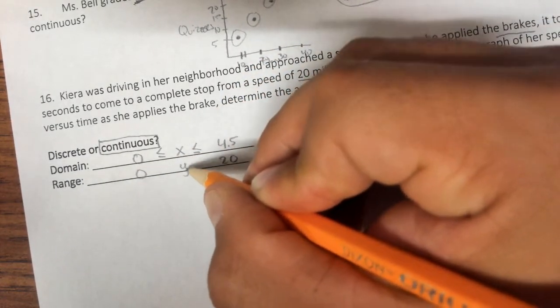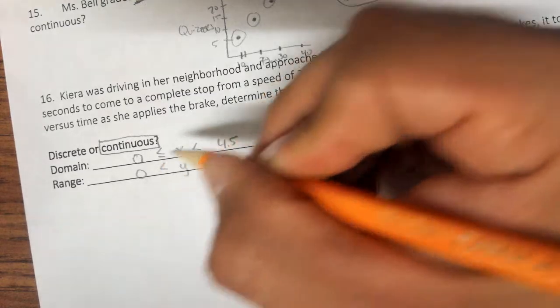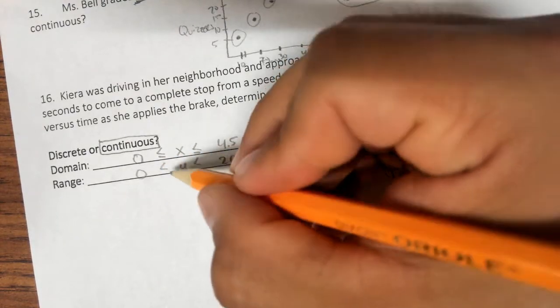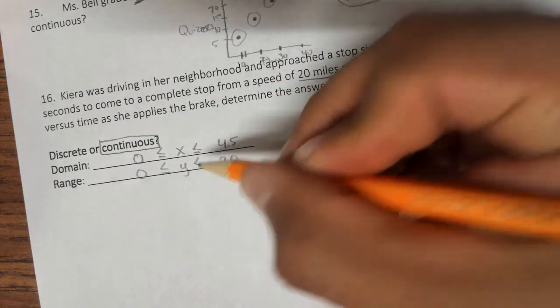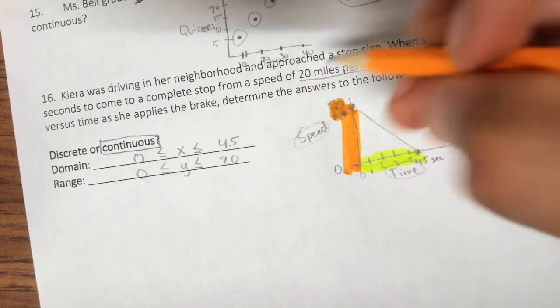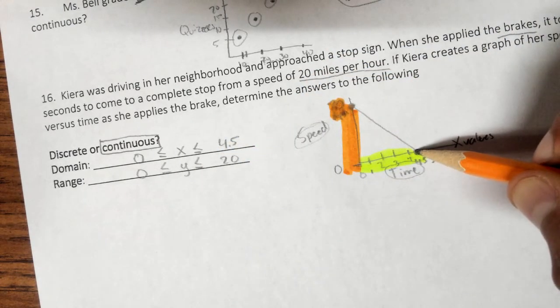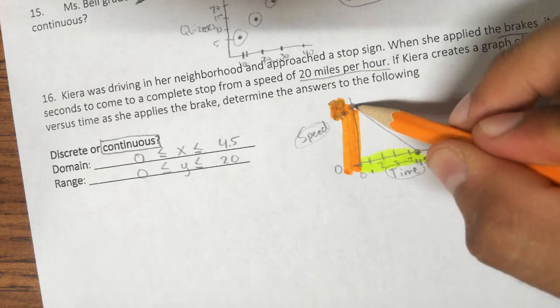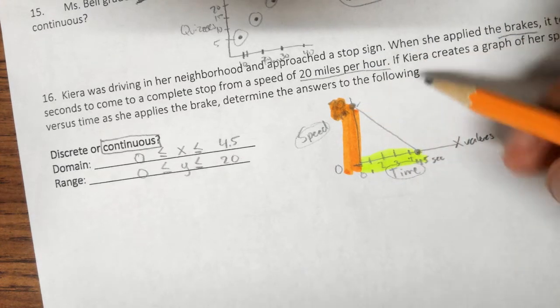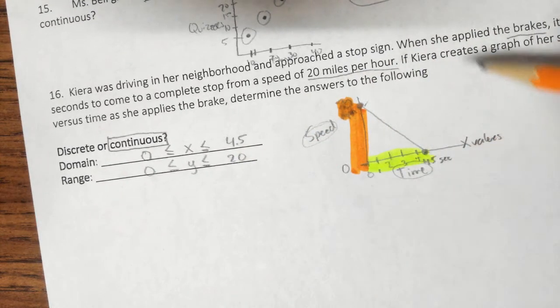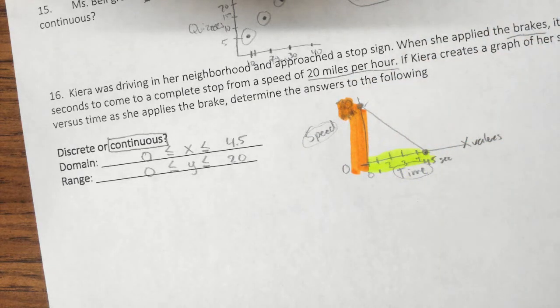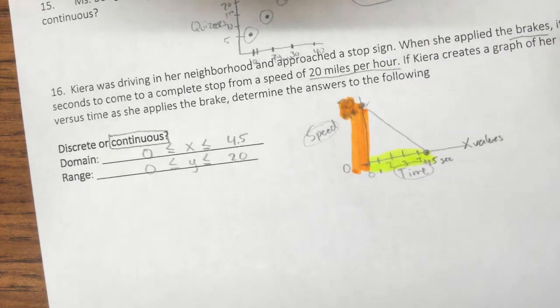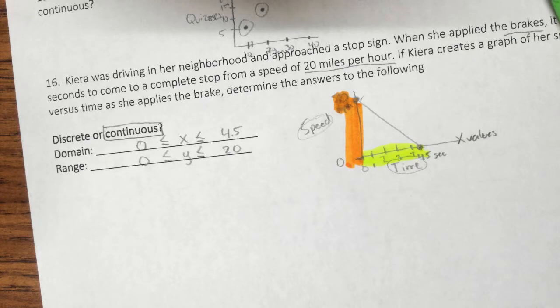We're talking about range, so y goes in the middle, less than, less than. Again, less than or equal to, less than or equal to, because y can equal 0. y equals 0 when I stop, and y equals 20 whenever I start. I'm driving 20 miles an hour. All right, so there's my domain, there's my range. We kind of have to draw this and think about it a little bit first, but there's our domain and range solved for us.